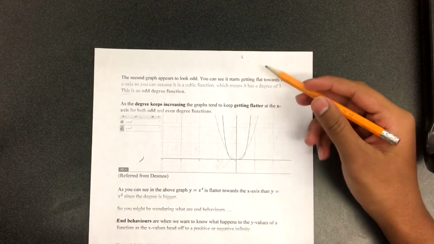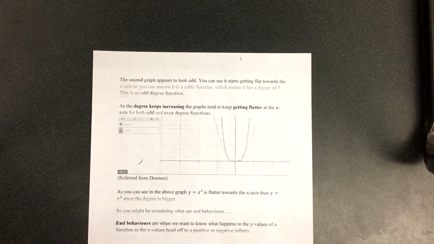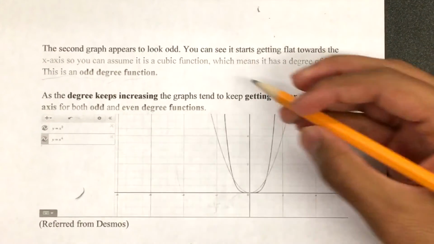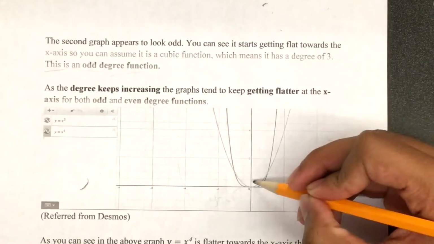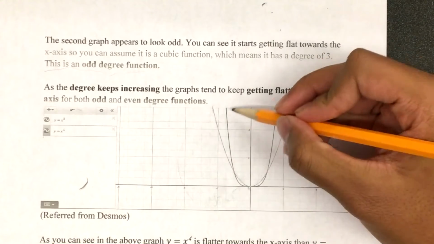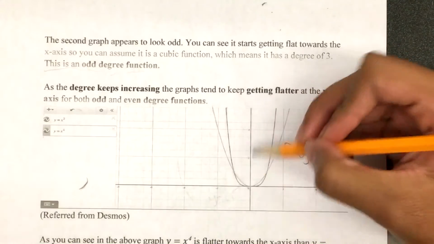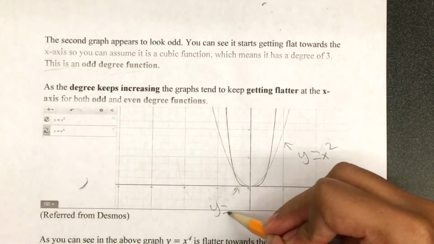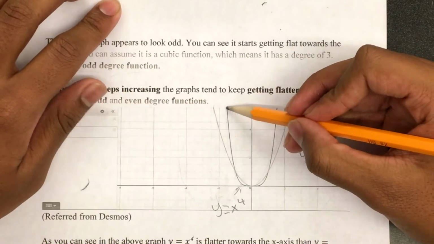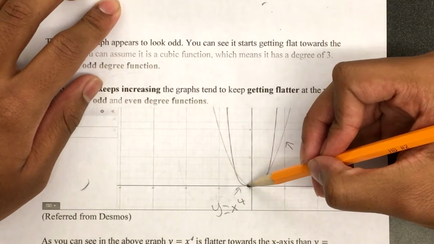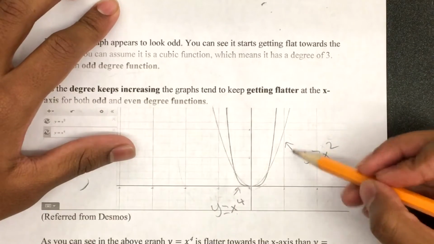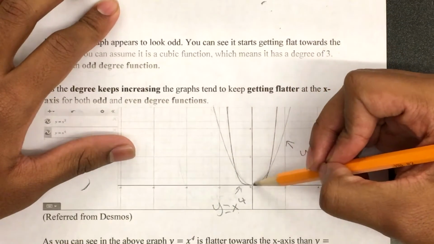So to better help your understanding of what I meant by it keeps getting flatter as the degree increases, I did this on Desmos. So this graph right here, the one that's parabolic, is indeed y equals x squared, while the one that gets flat towards the x-axis is y equals x to the power of 4. So what I meant was, as the degree gets bigger for a function, it starts getting flatter towards the x-axis, as you can see right here with y equals x to the power of 4, rather than y equals x squared, where it's just a parabolic shape going up.